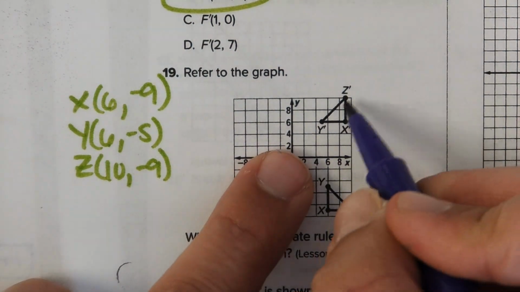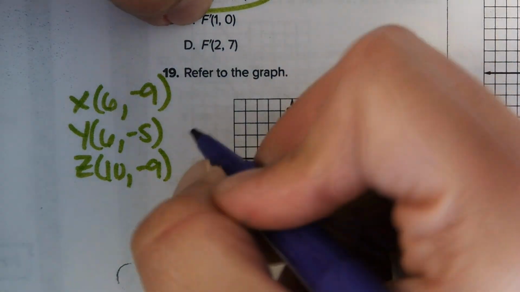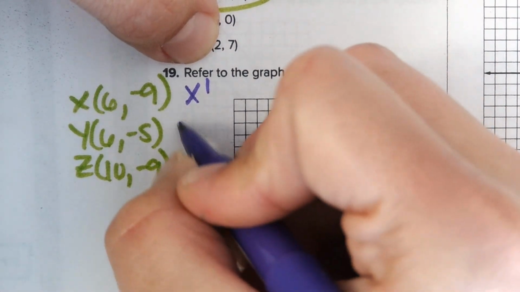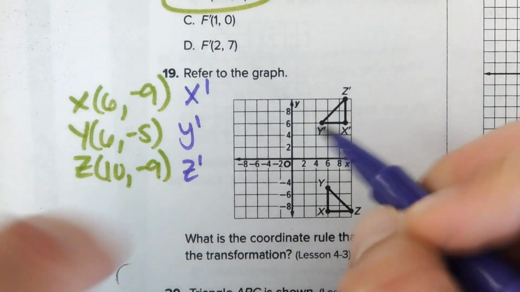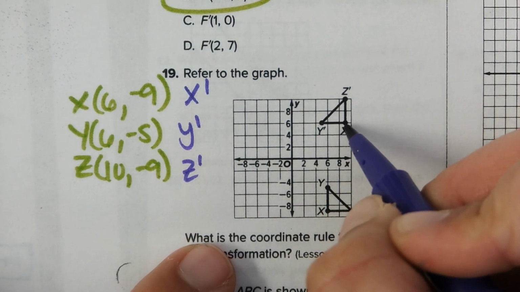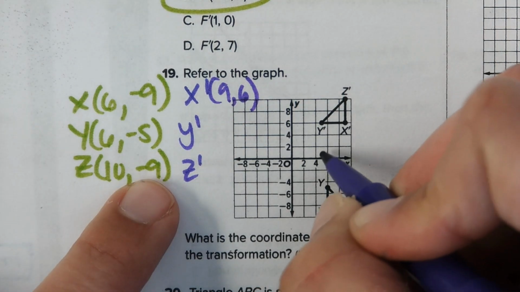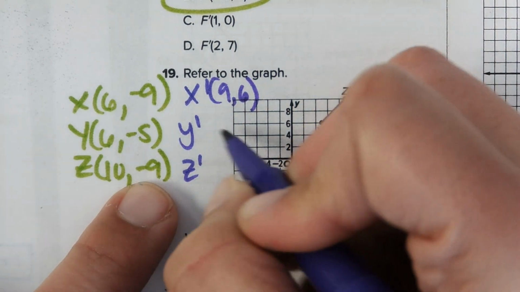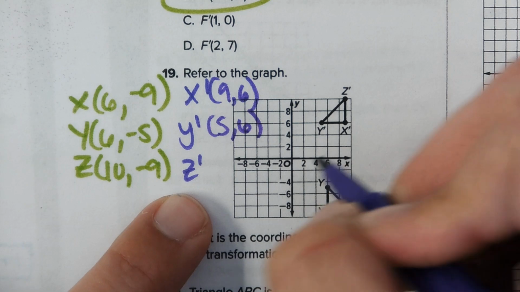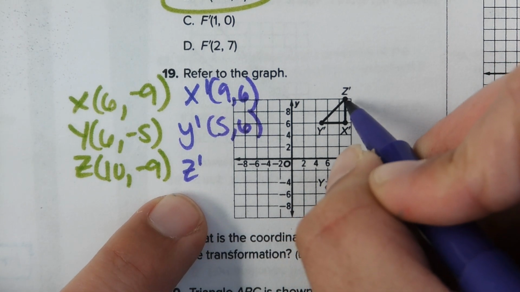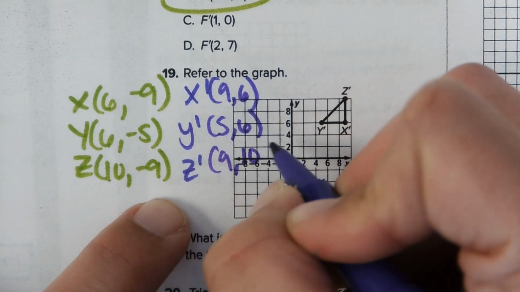Then x prime, y prime, and z prime are the image after the transformation. So x prime, y prime, z prime. And I'd pull these points off the graph too. So x prime is at 9, 6. Y prime is at 5, 6. And z prime is 9, 10.